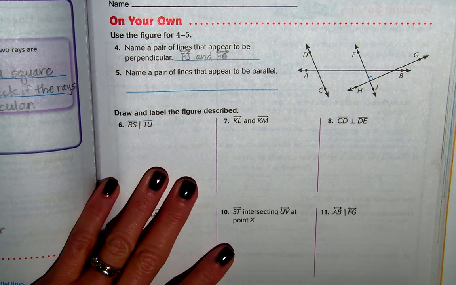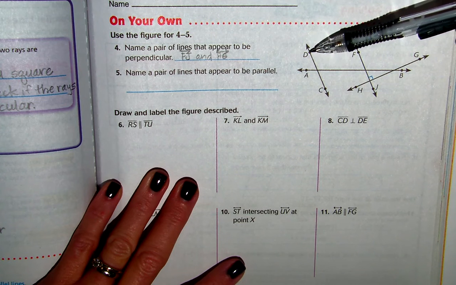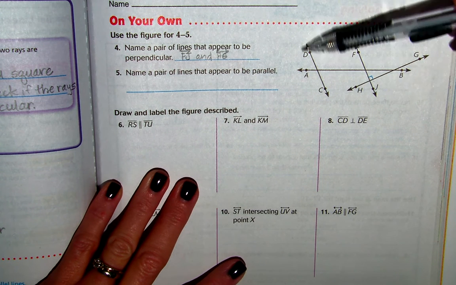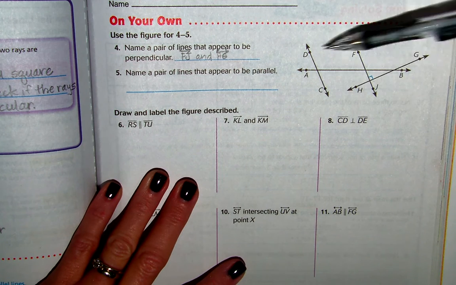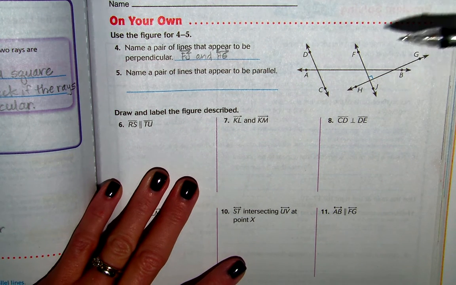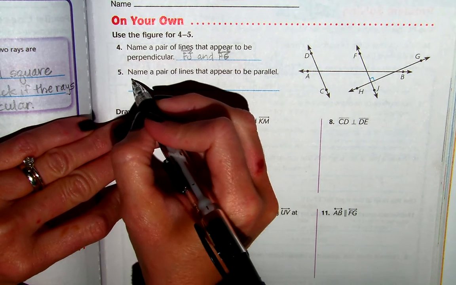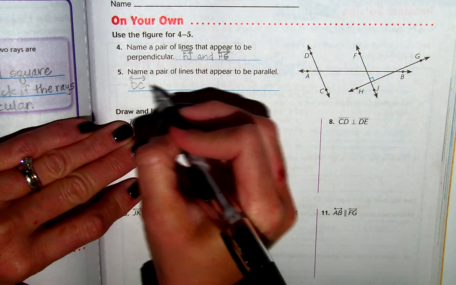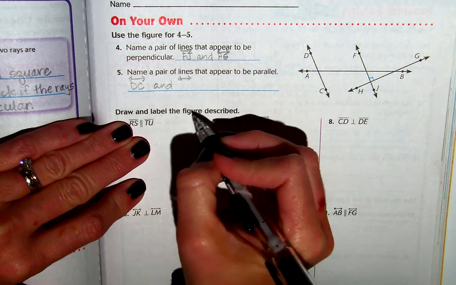Name a pair of lines that appear to be parallel. And it looks to me like lines DC and FJ are parallel. They're both going in the same sort of direction, and they both appear to be the same distance apart. And they do not intersect at any point. And so, line DC and line FJ.